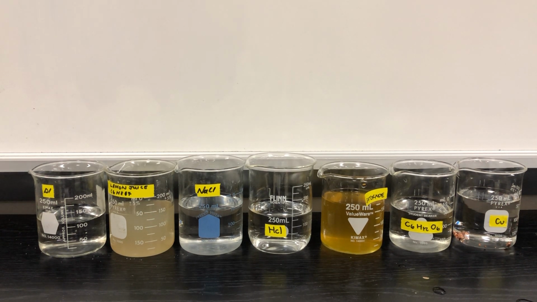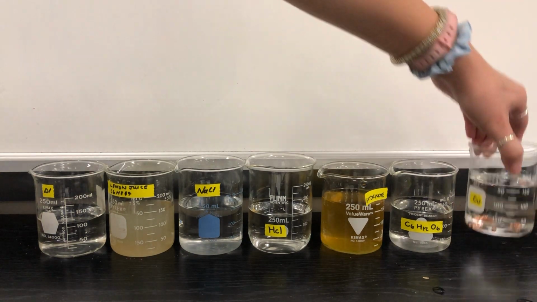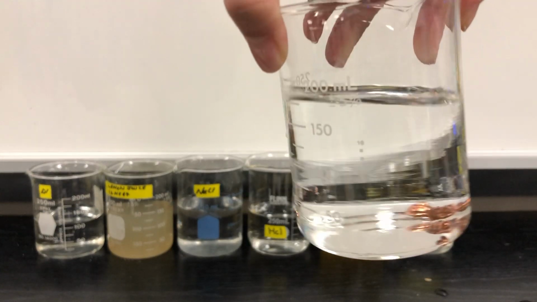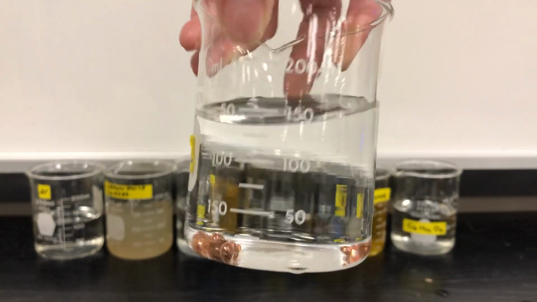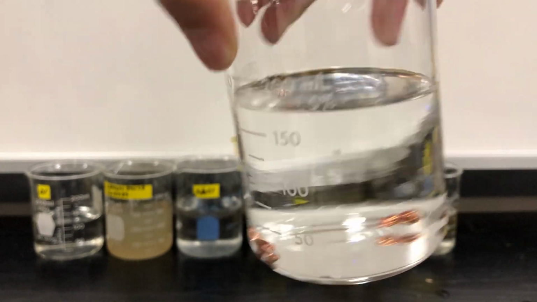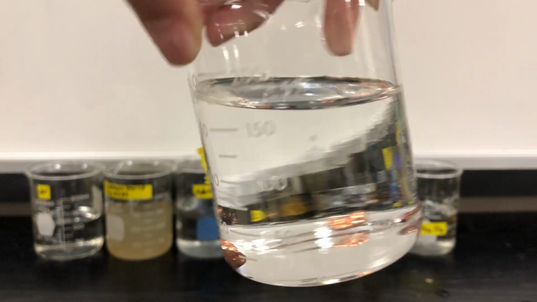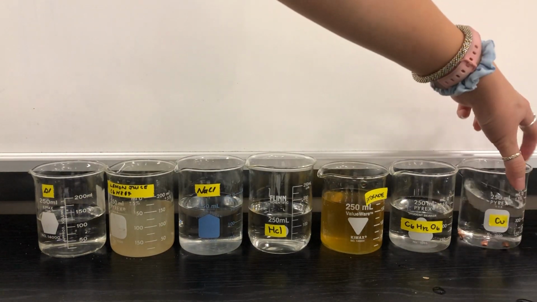Does it dissolve in water? So if I could move this closer to y'all, you can see little copper things at the bottom, little spheres of copper just rolling around in there. So clearly it hasn't dissolved because we can see it. So go ahead and put no, it does not dissolve in water.